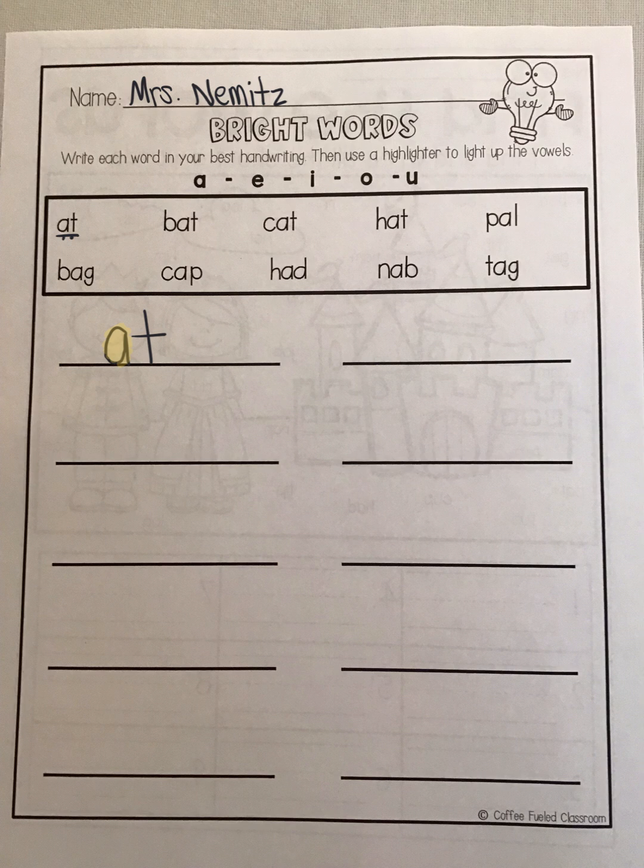Our next word is bat. B, A, T, bat. With your pencil, please write the word bat. With your highlighter, please highlight the vowel. A.